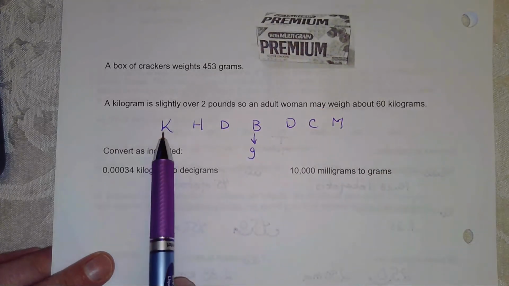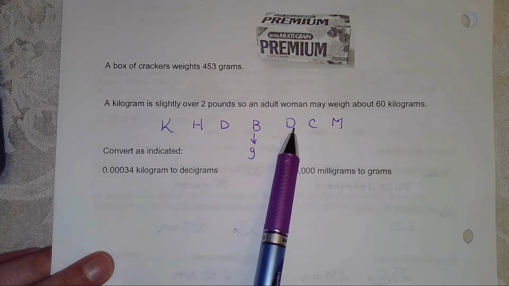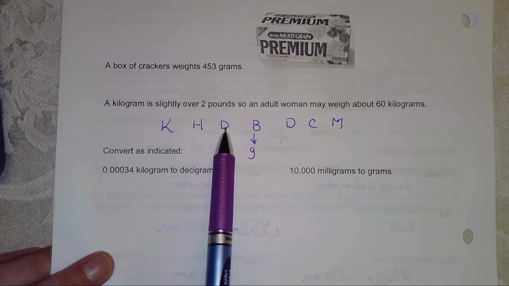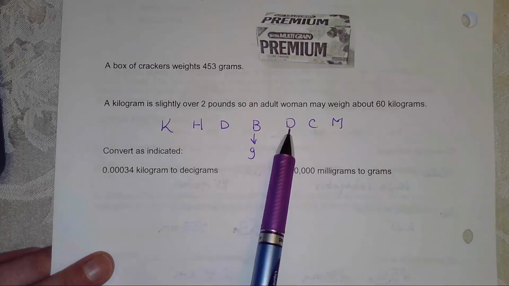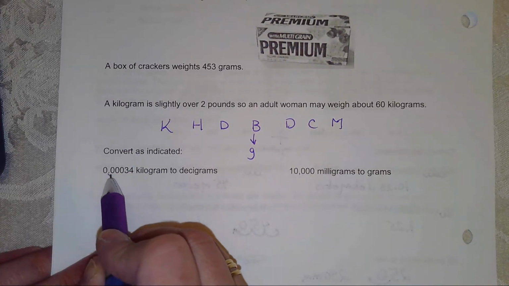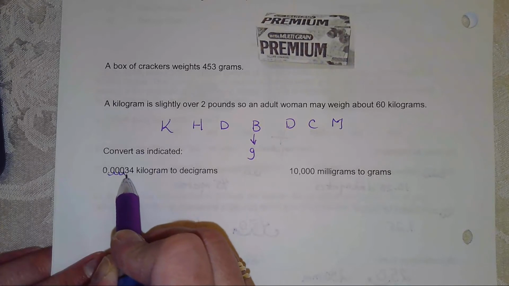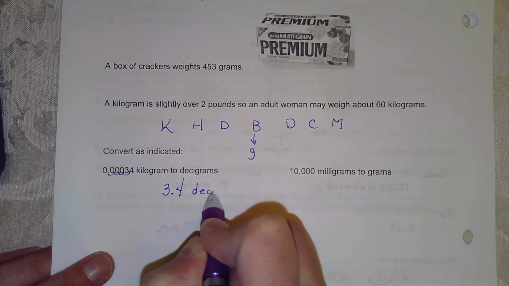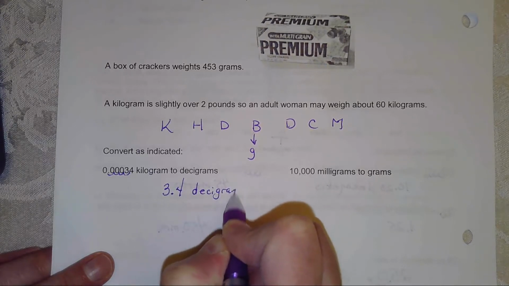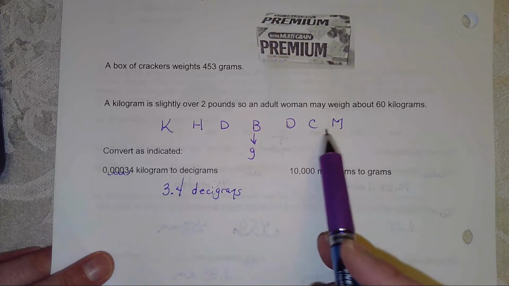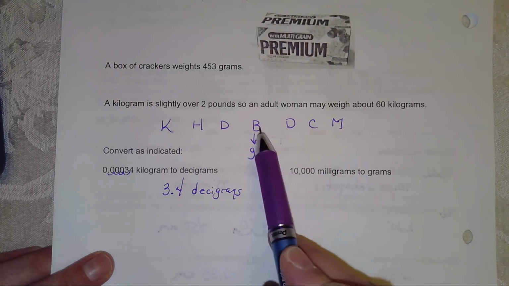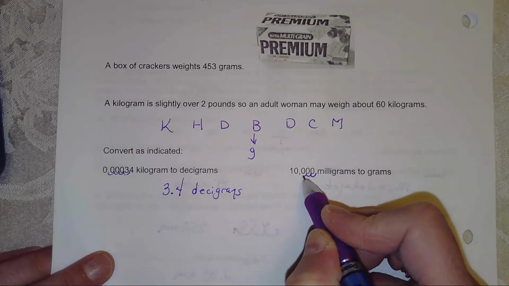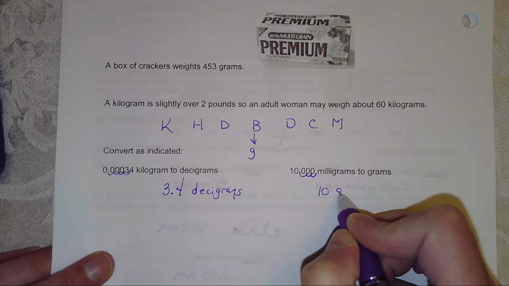All right, so kilogram all the way down to deci over here. Remember, these are the ones with the eyes. You start here, 1, 2, 3, 4 to the right. So I'm going to take my decimal and go 1, 2, 3, 4 to the right. Okay, and 10,000 milligrams to grams. You start 1, 2, 3 to the left. Here's my decimal, 1, 2, 3 to the left. So 10 grams.